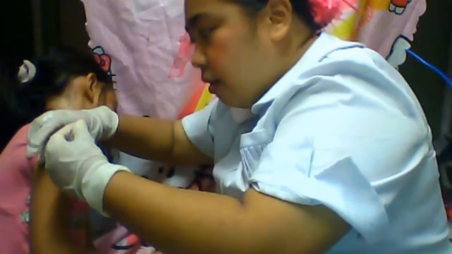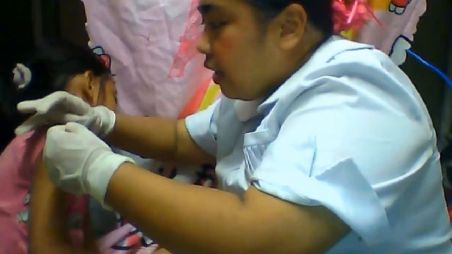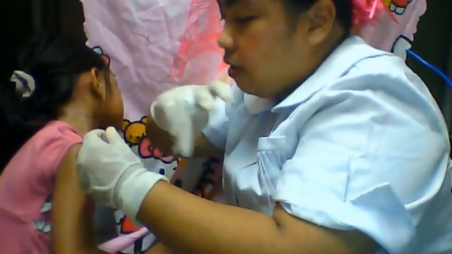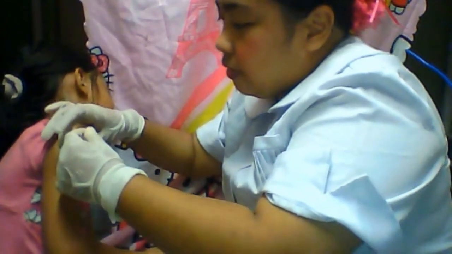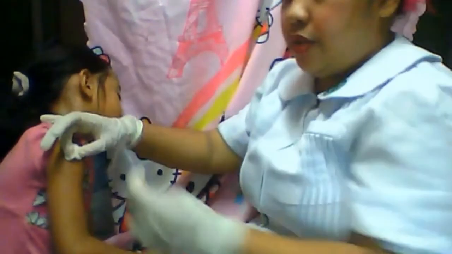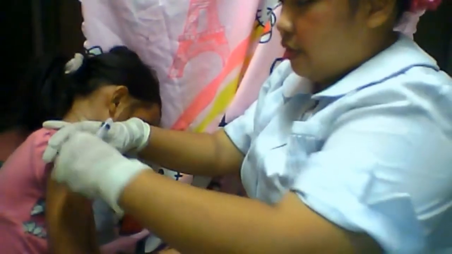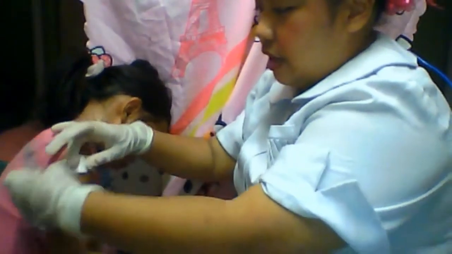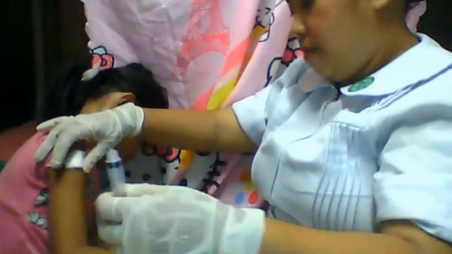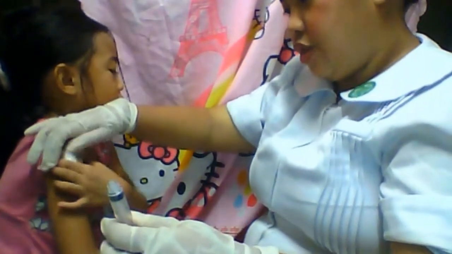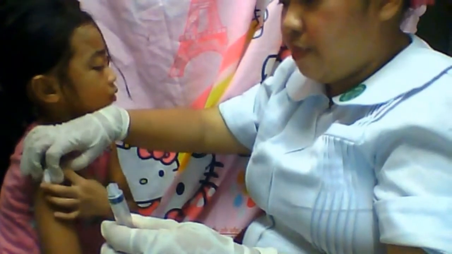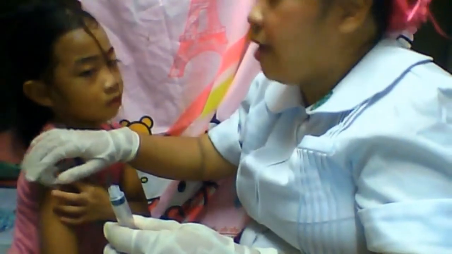Alright, once done, okay, you get your cotton balls, okay, and then remove, put the pressure, okay, do that. Mom, can you hold this one? Your patient should put pressure, but instruct them not to massage the area. Mom, do not massage.